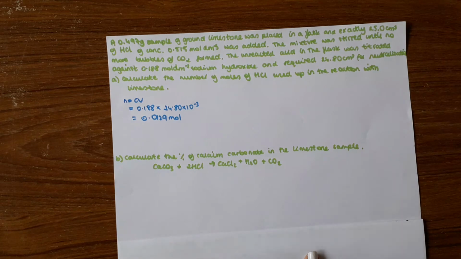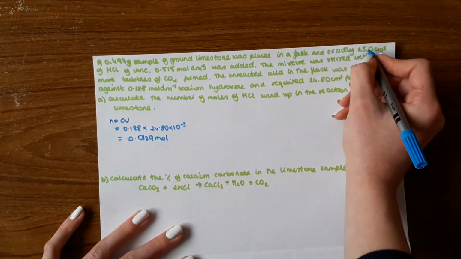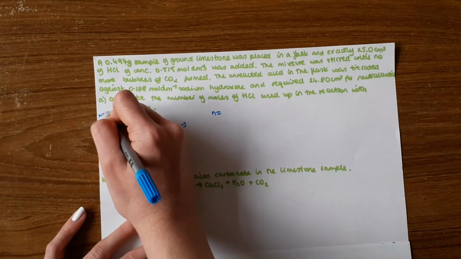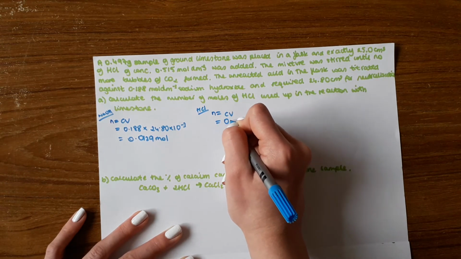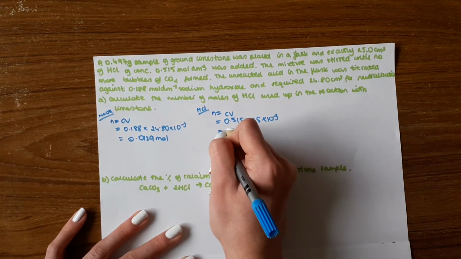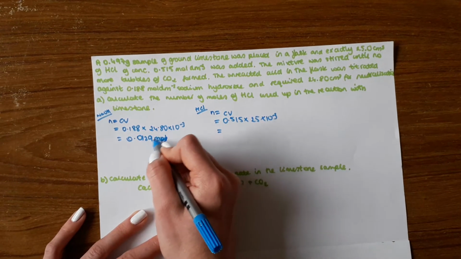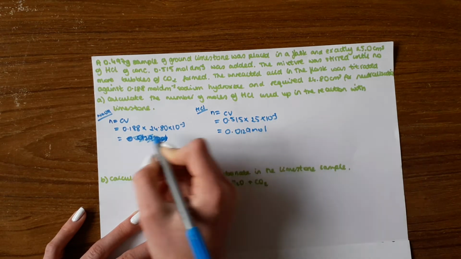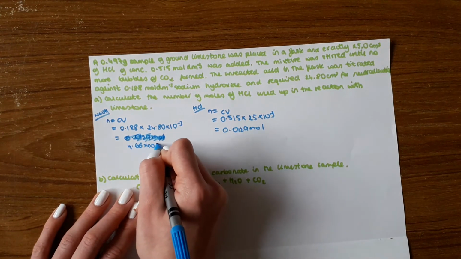We also know that at the very beginning, it was that amount of hydrochloric acid with this concentration. So we want to find the n of this as well. Times 10 to the minus 3 decimeters cubed. I'm sorry. This is the answer to this. And the answer for this one is 4.66 times 10 to the minus 3.